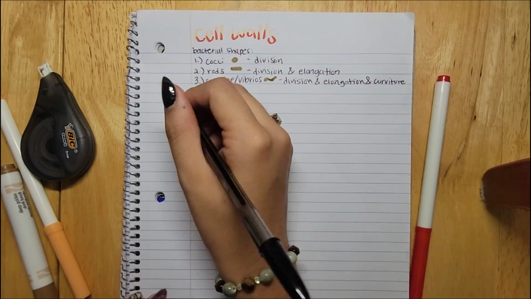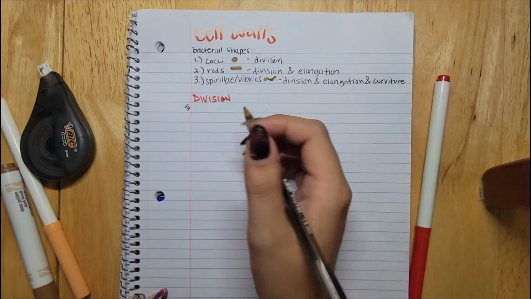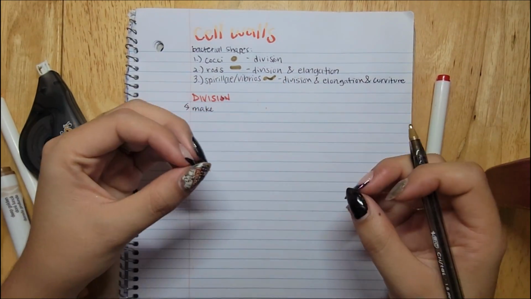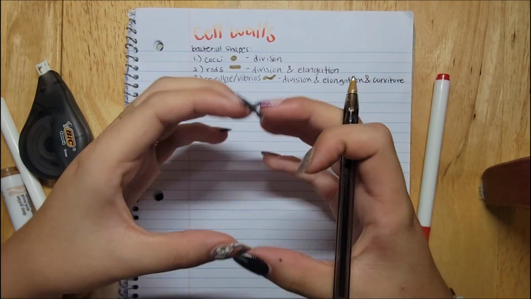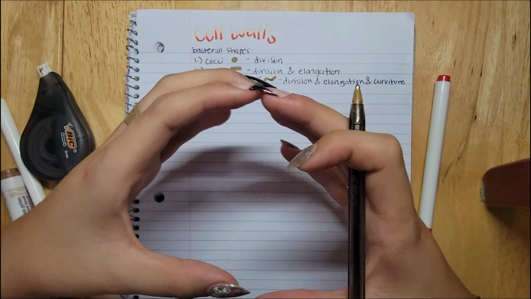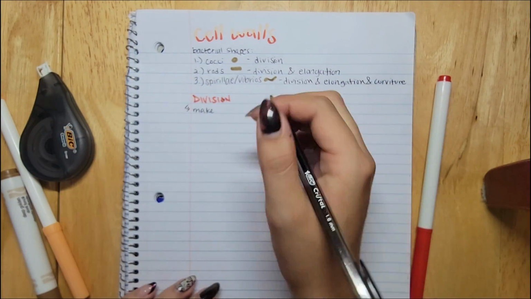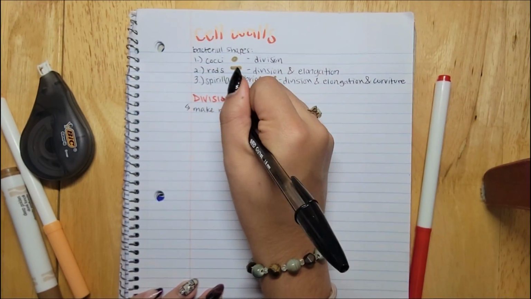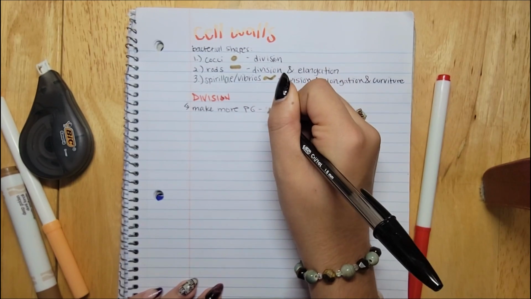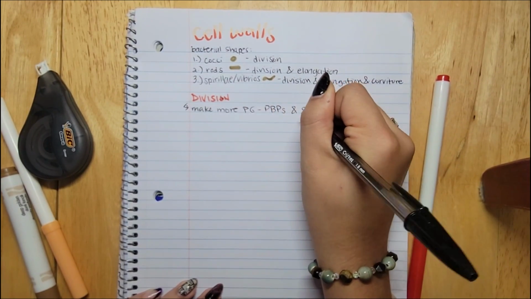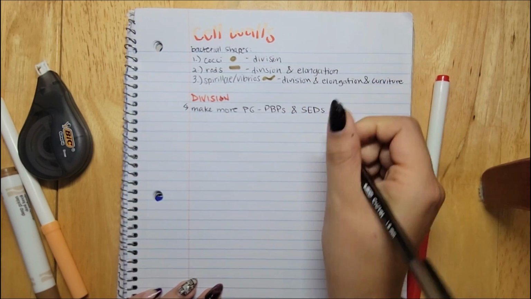Division. So first things first, we need to make more peptidoglycan. If we're dividing, there's going to be two of us now. We need to make this. You see how there's nothing there? Now there is. So we need to make that. Make more peptidoglycan. And so we'll have our PBPs that we talked about last time and SEDS that do that.